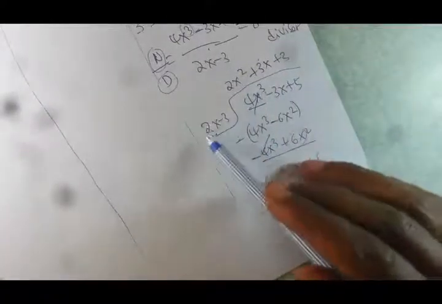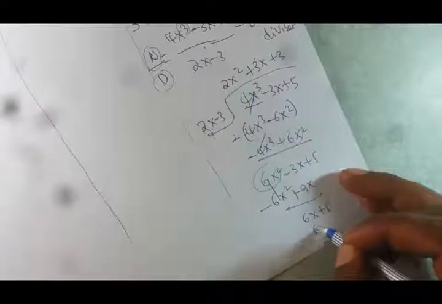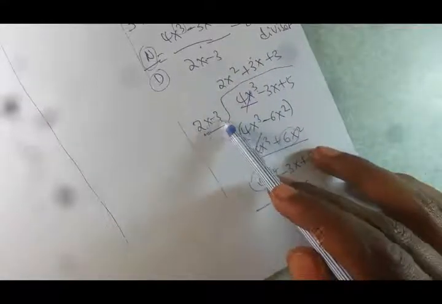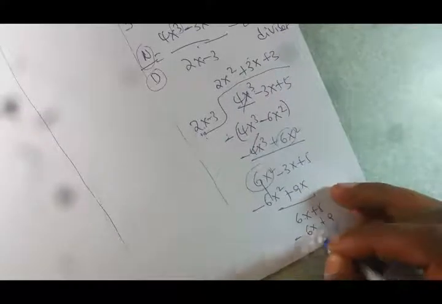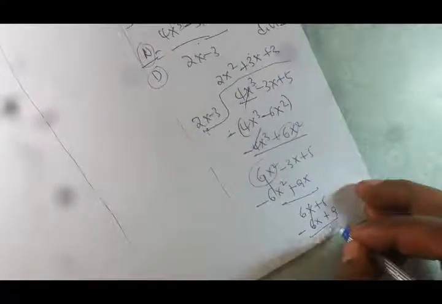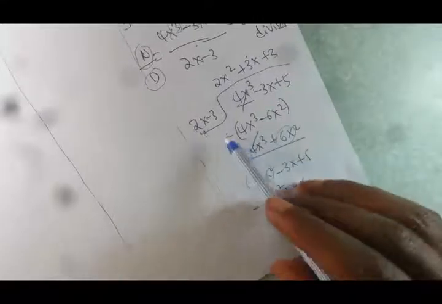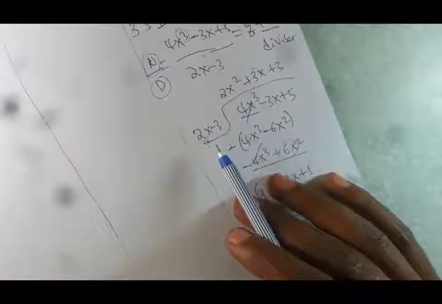Therefore 3 times 2x will be 6x, 3 times minus 3 will be minus 9. Therefore negative becomes positive. This will be cancelled, and this becomes 14. Can 14 be divided by 2x? No. So we stop at that point.